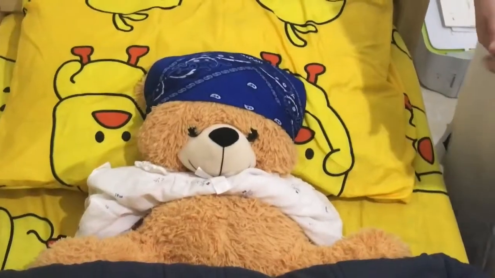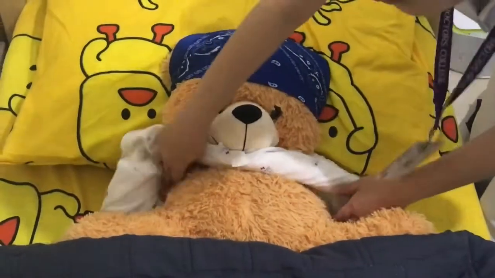Make the patient comfortable. This is to ease and promote relaxation, and explain the result of the assessment using language they can understand. So ma'am, we are now done with our assessment.